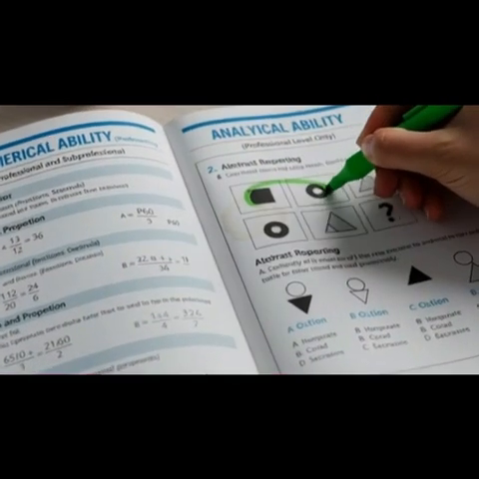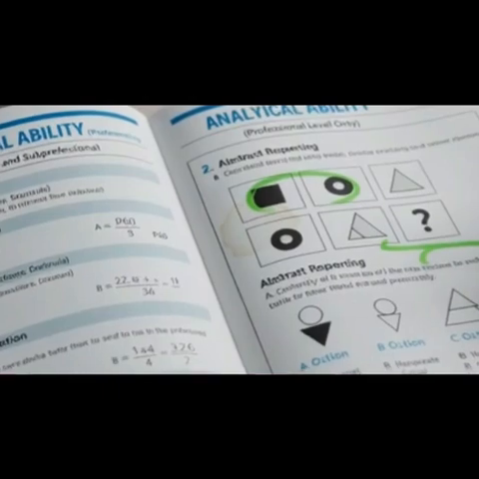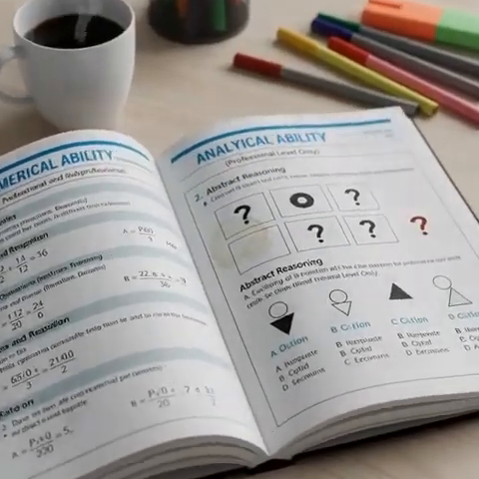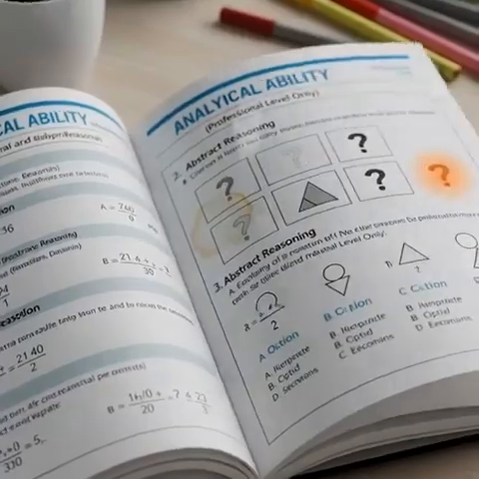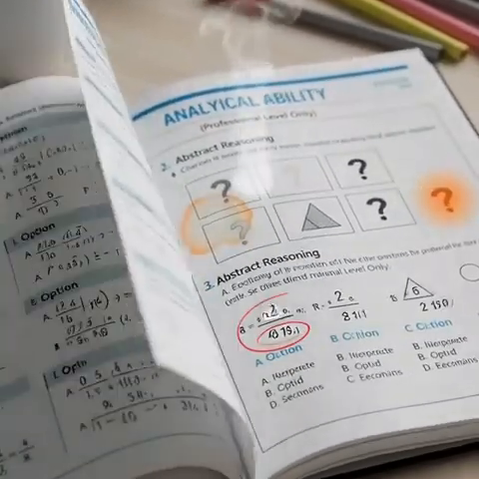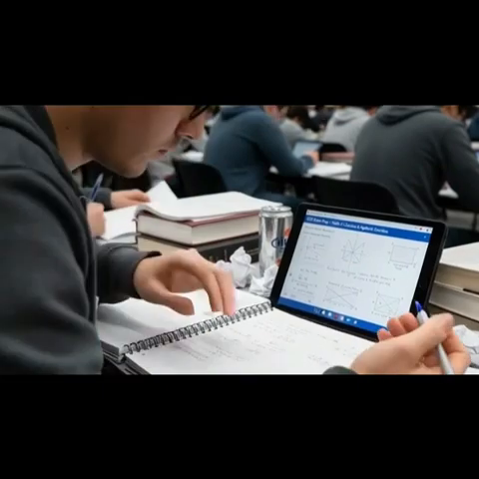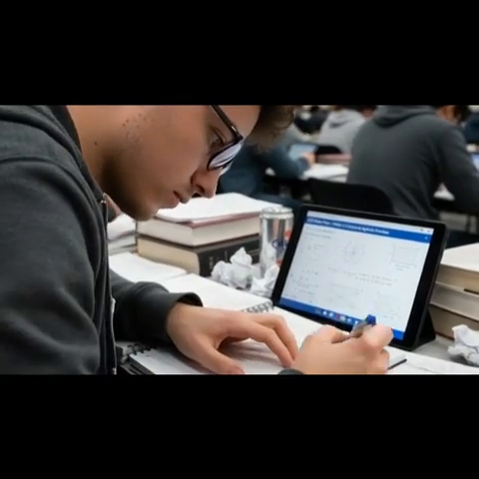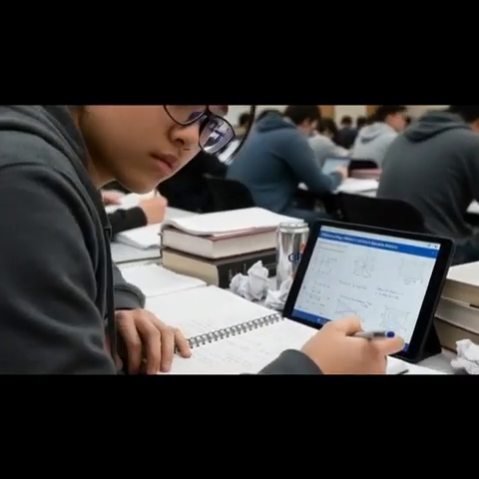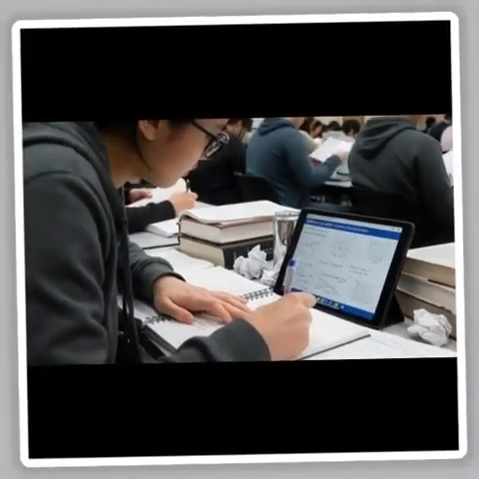This session is dedicated to the mathematics section of the Civil Service exam, Professional and Subprofessional. Its lesson is simplified and exam focused to help you solve problems faster, smarter, and with confidence. Practice consistently, trust the process, and let's master CSE Math together.